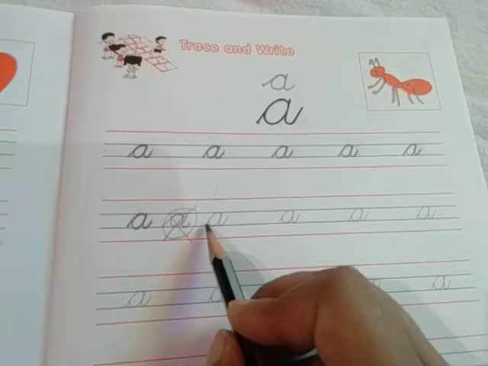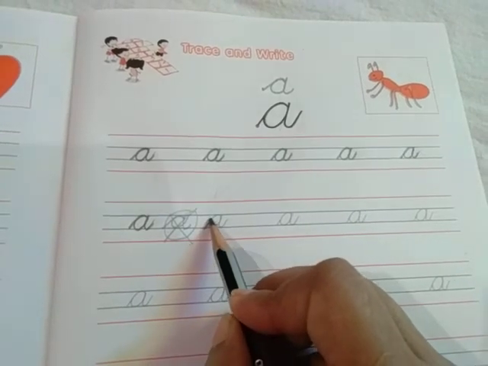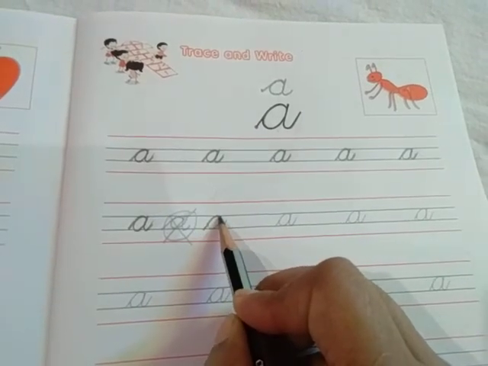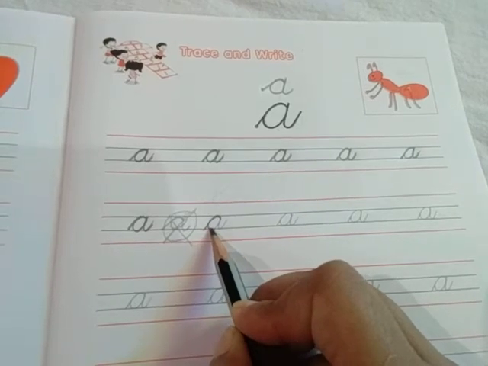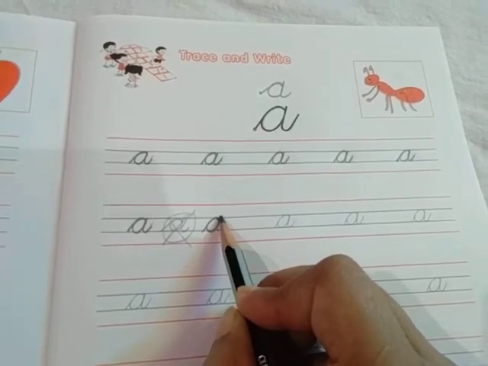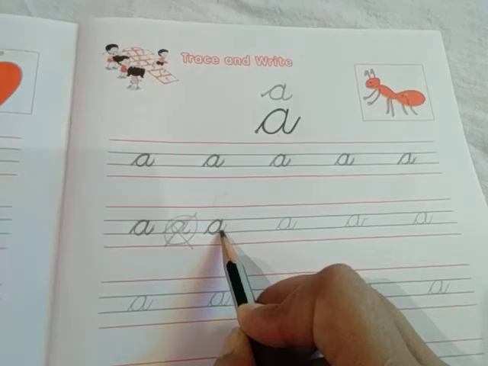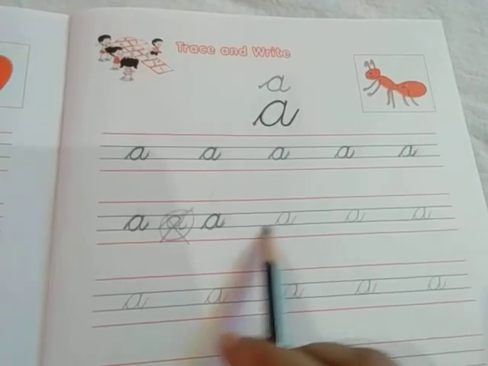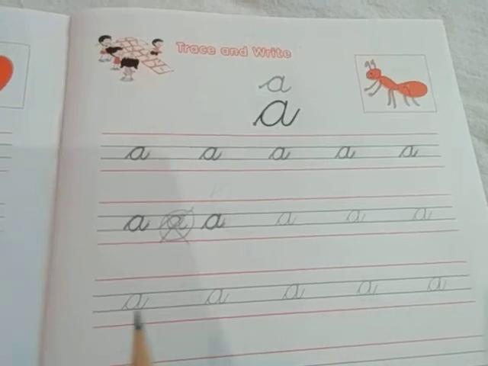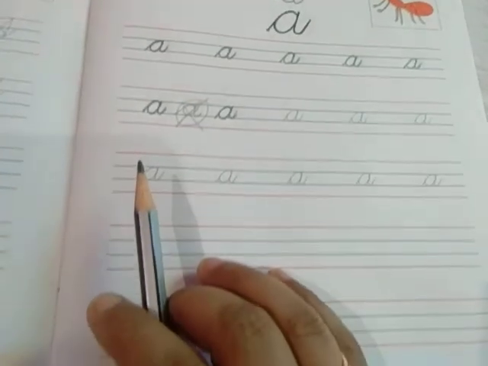It is always line on line. Go slanting up, a little curve, following the same path, touch the third line, up, down and a curve. Now you have to trace these 3 lines and that too very slowly.